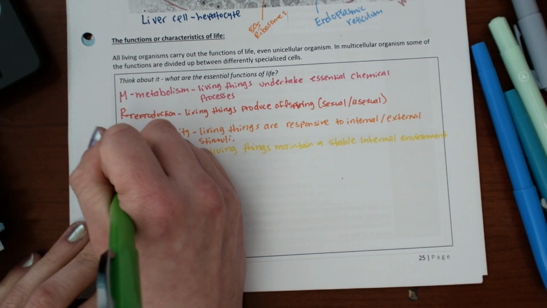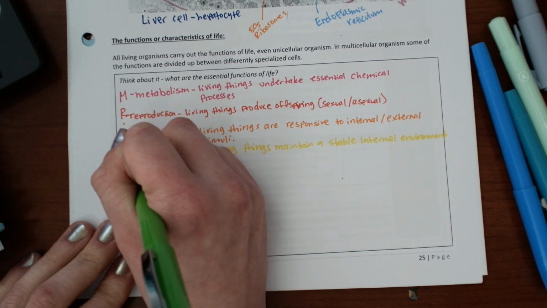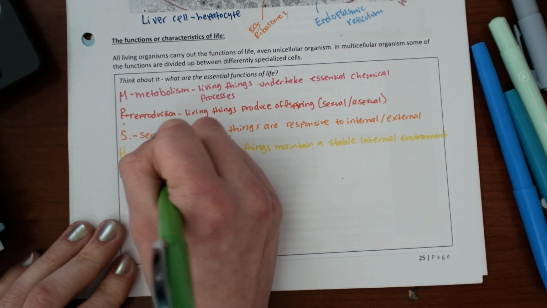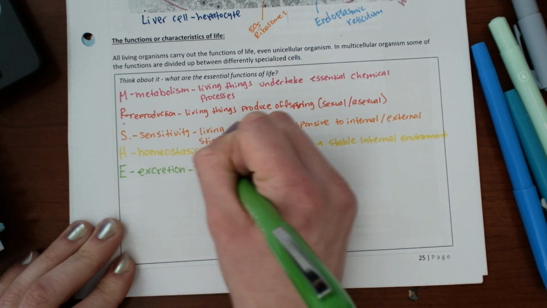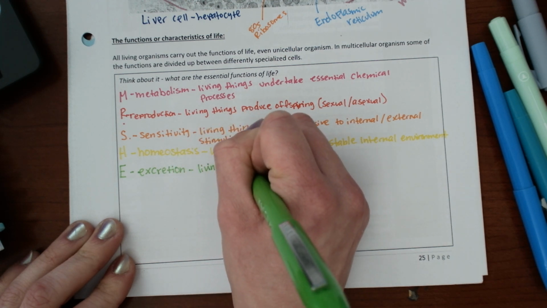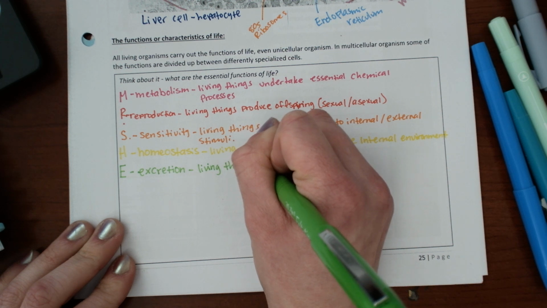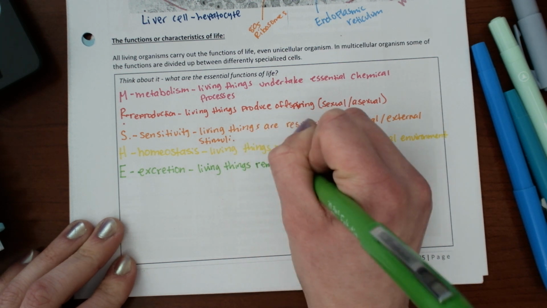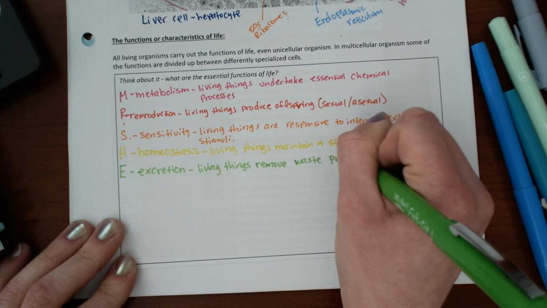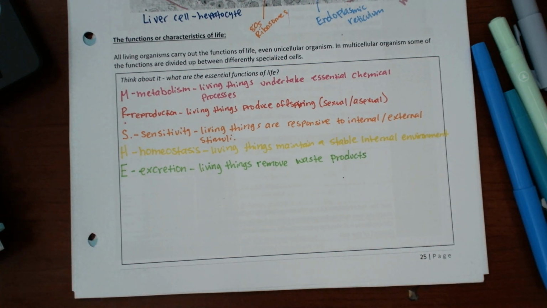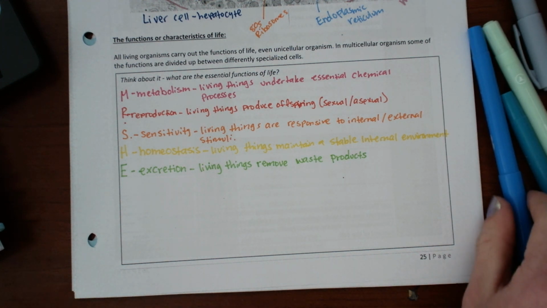E for excretion. So living things remove waste products. You pee, poo, sweat, snot. Some of us menstruate. It's excretion.